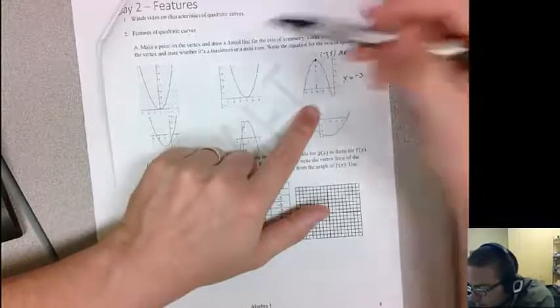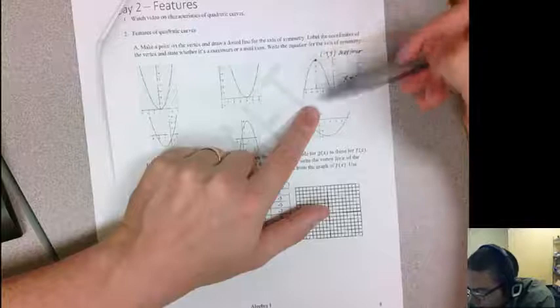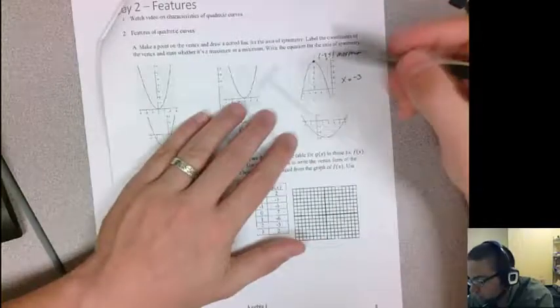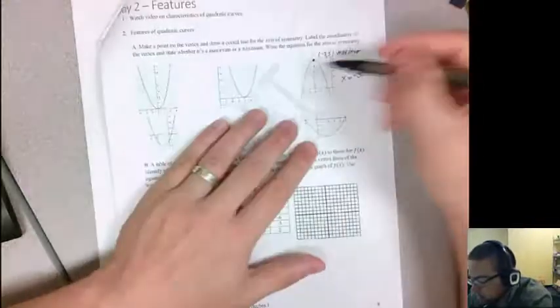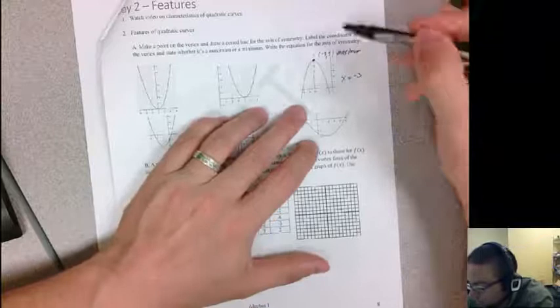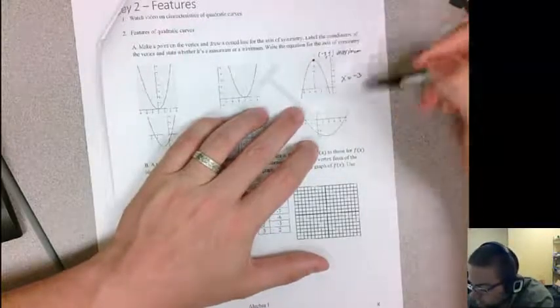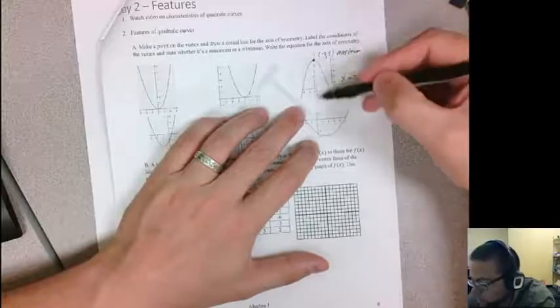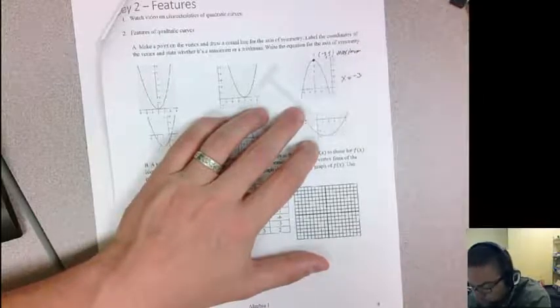And we're also drawing a dotted line for the axis of symmetry. So if you were to fold that, what would make it the same on both sides of that fold line? That's the line of symmetry. And then it says write an equation for the axis of symmetry. That would be x is equal to -3. That's the vertical line going through -3.